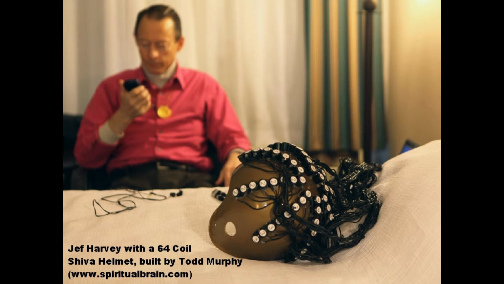The Shiva neural stimulation system includes the Shiva signals as well as the signals for the 8-coil Shakti, which encompasses all of those signals.